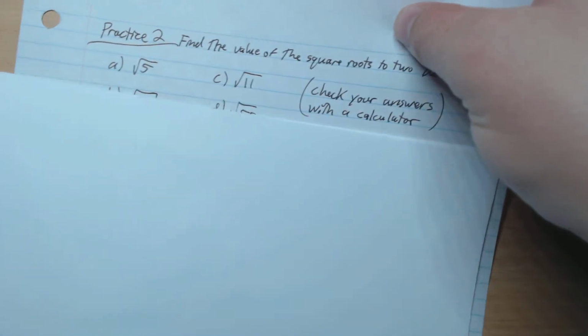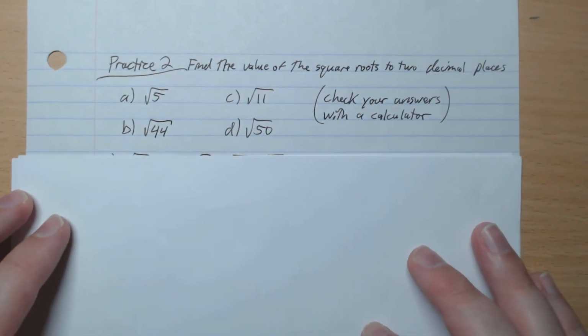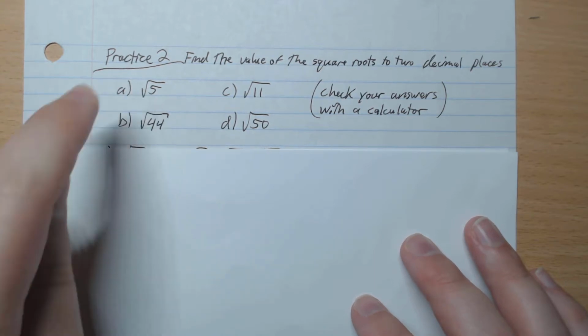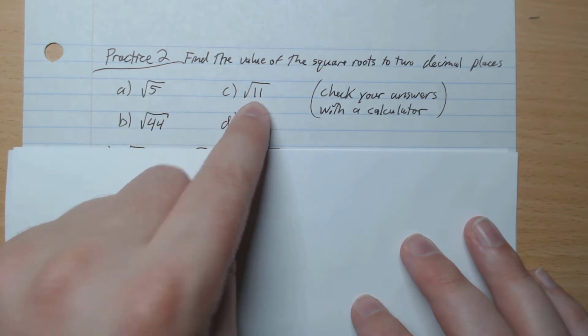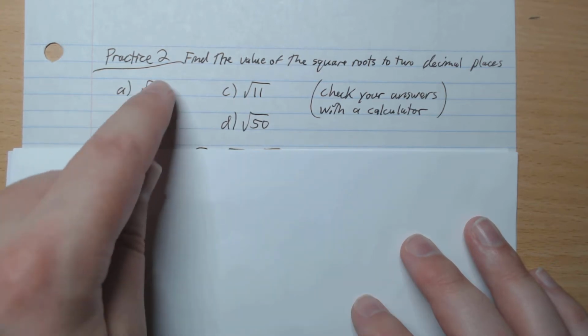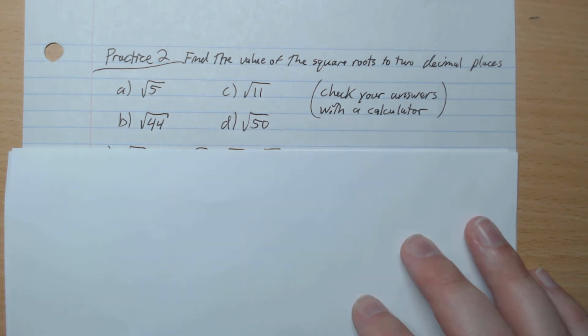Okay, time for some practice. Practice number 2. Find the value of the square roots to 2 decimal places. Root 5, root 44, root 11, and root 50. And when you're done, every single one of them, check your answers with the calculator.